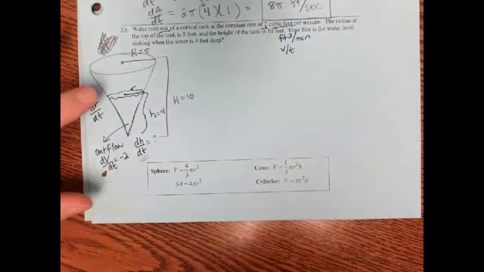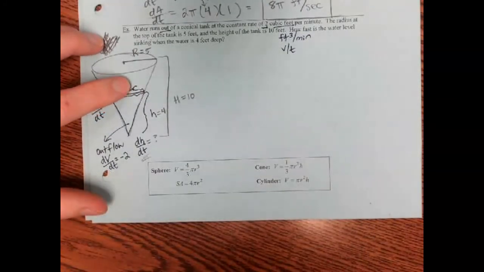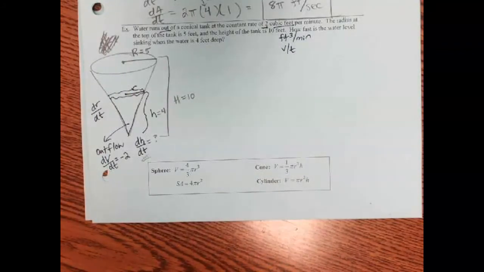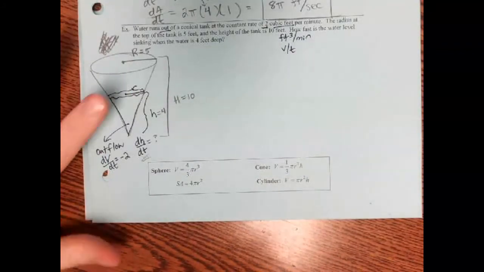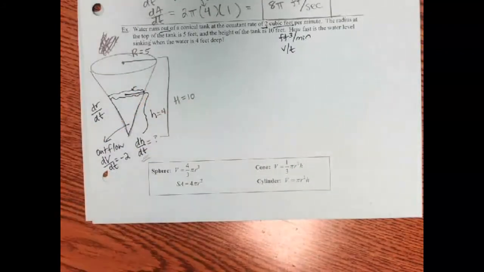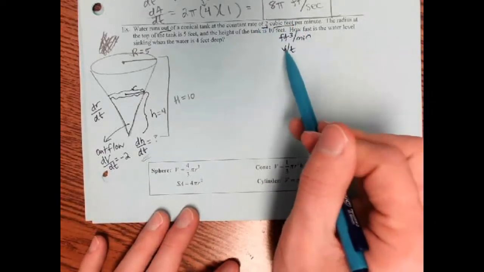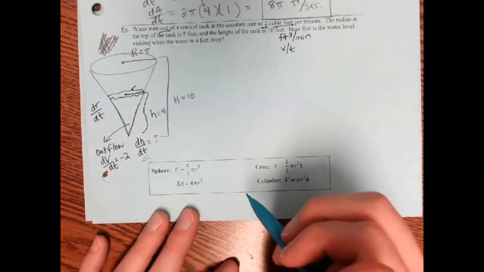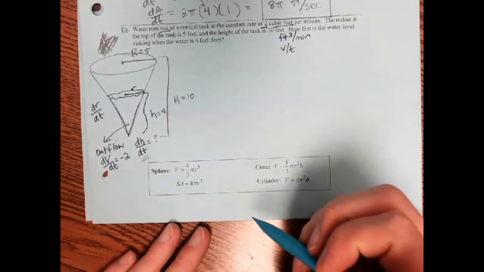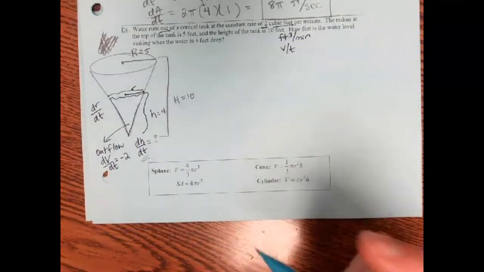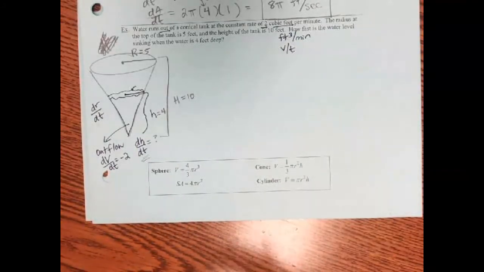I really don't know anything about the radius, and I don't really care about the little dr/dt. I'm really focused more on the height and the rate of change of the height. So that's nice. Now the trick for this, let's think about it. If I know the dV/dt, the rate of change of the volume, then you probably want to start with the volume equation. A lot of the time you just have to logically think about what you know and what you can work with.